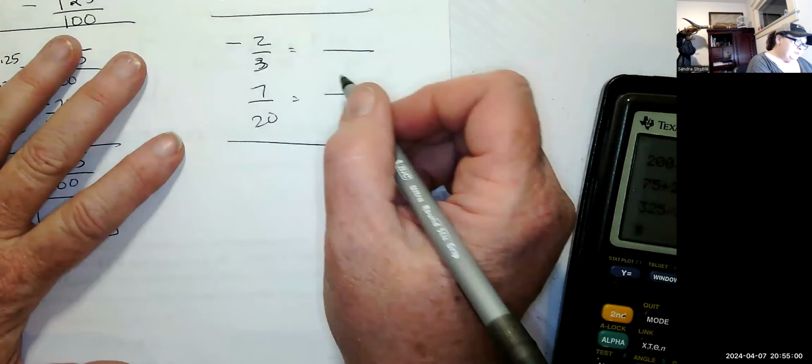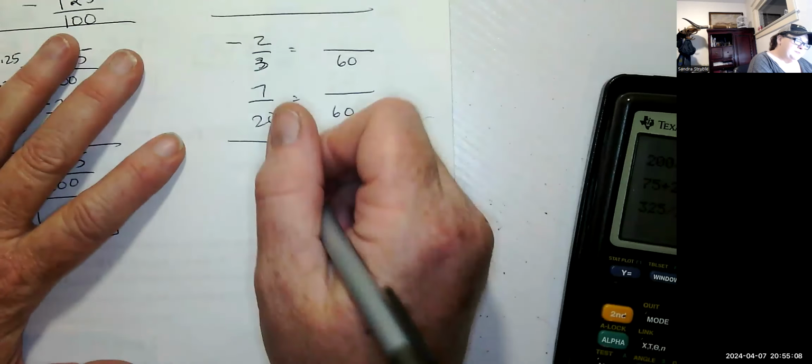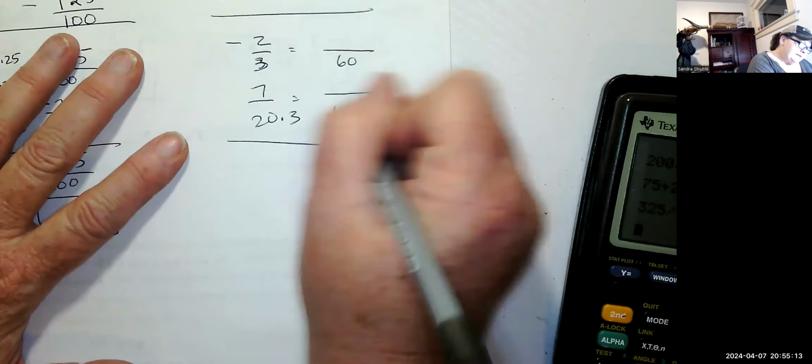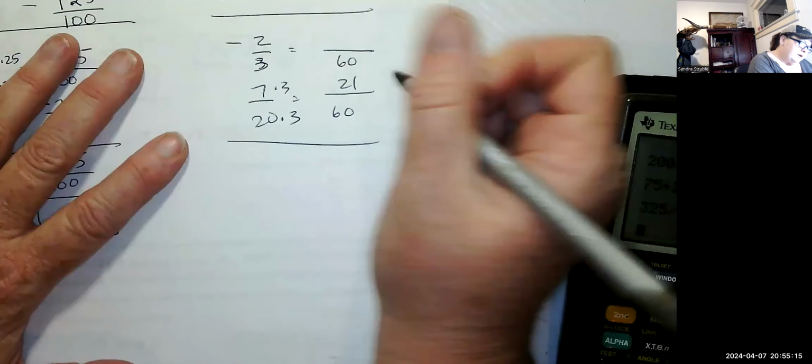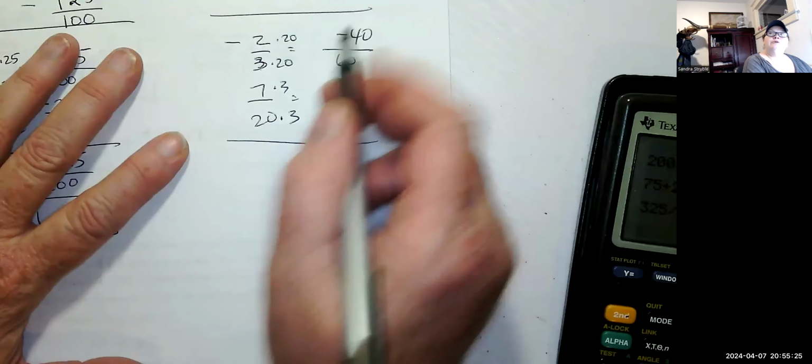Common denominator between 3 and 20. Be 20, 40, it'd have to be 60. 60 is what they both would go into. I would look at the big one, see what it's going to work for. 20 times 3 is 60. 7 times 3 is 21. 3 times 20 is 60. Negative 2 times 20 is negative 40. The signs are different. We have to subtract them and keep the sign of the largest, which is going to be a negative. 60 denominator. And then 40 minus 21. 19. But there's the fractional form for that.